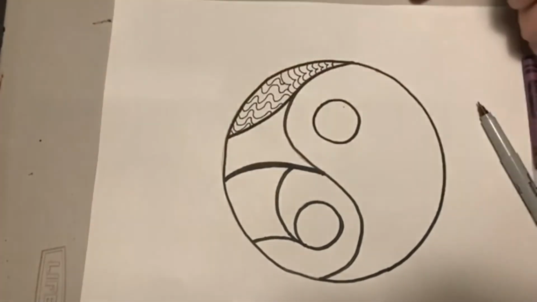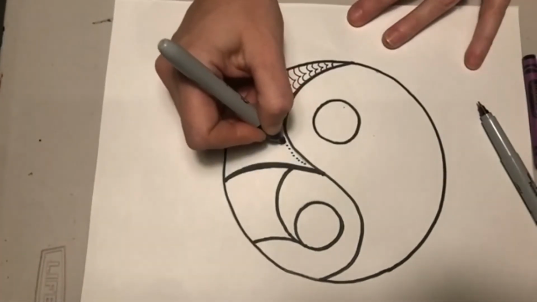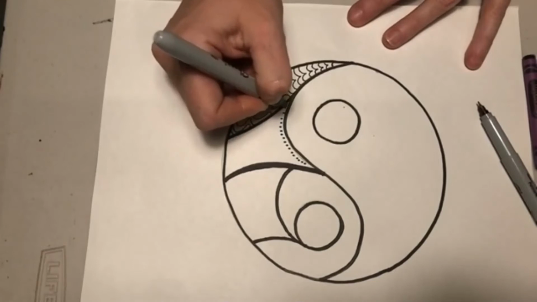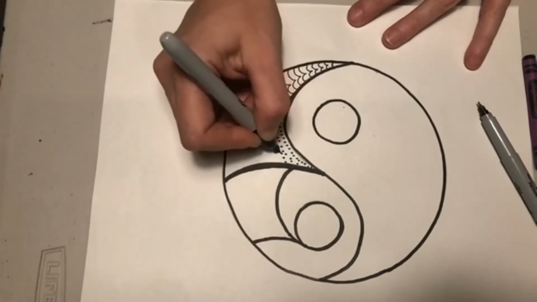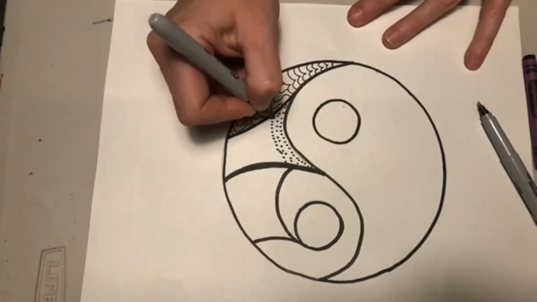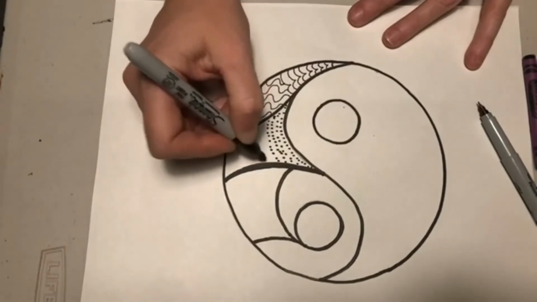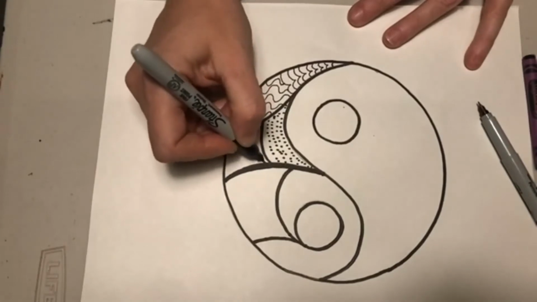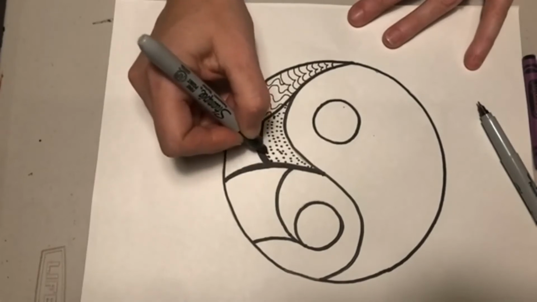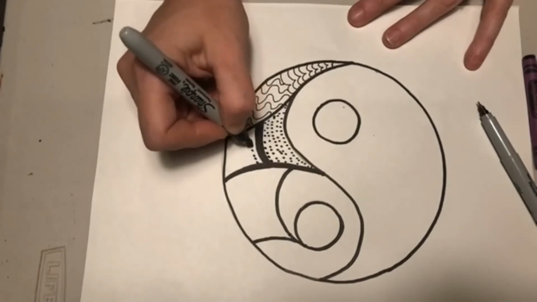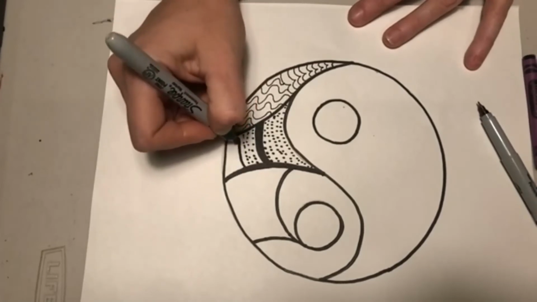And you may decide that you even want to do some with the thicker Sharpie. I'm using a thin Sharpie, and now I've just switched to a thicker Sharpie. So if I wanted to do, let's say, a series of dots, I could use this thicker Sharpie. And you may decide you even want to divide some of your sections a little further. Maybe I'm gonna color in some thicker lines as part of my pattern. So I could even come in here now with some dots and then make another thick line.